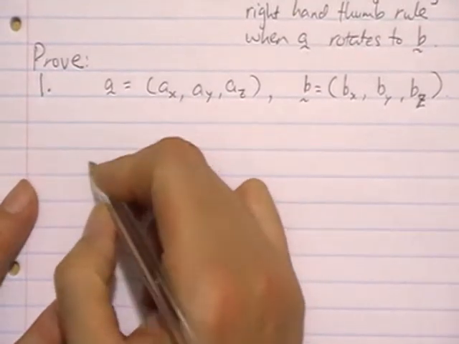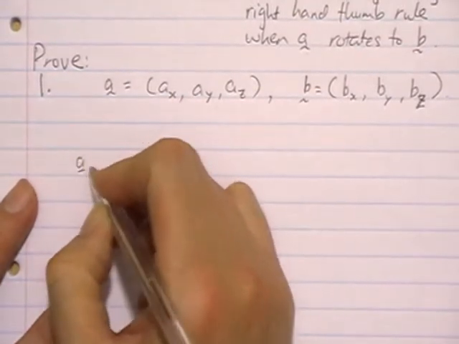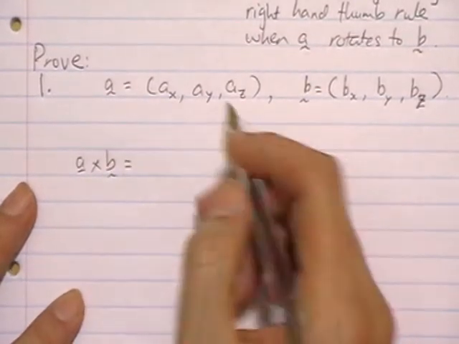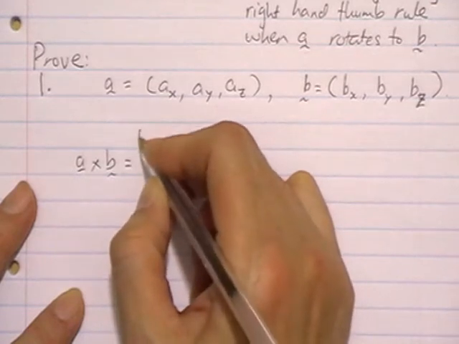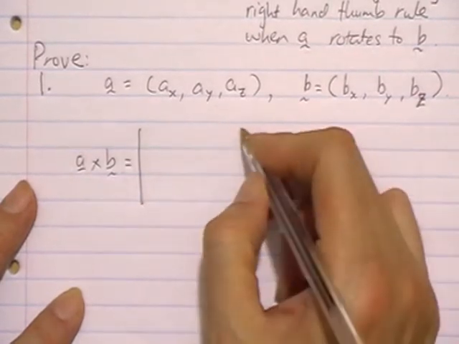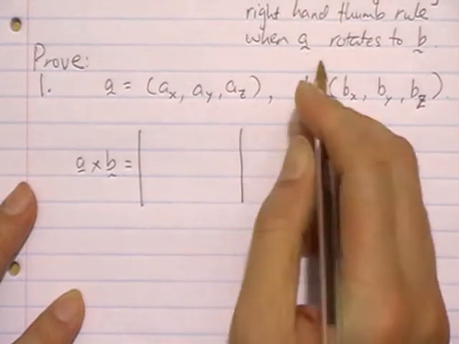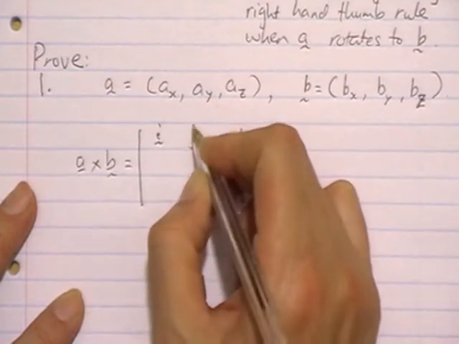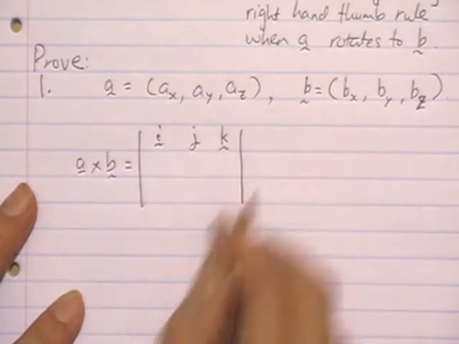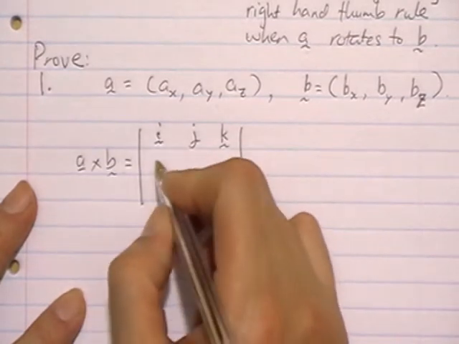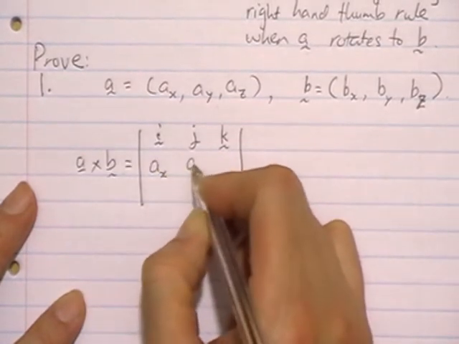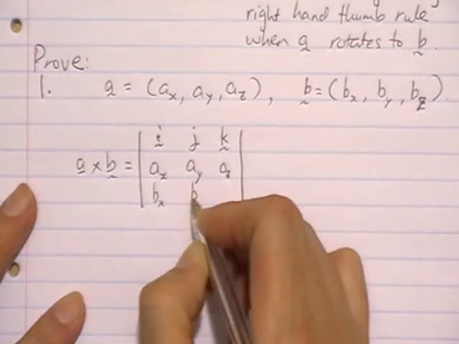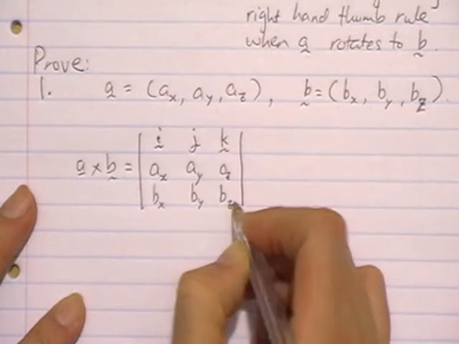And this formula, A cross B, is sometimes written in this form: I, J, K, and then AX, AY, AZ, and then BX, BY, BZ.